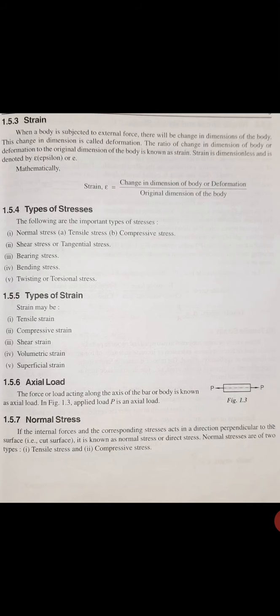Now strain. When the body is subject to external force, there is a change in dimension of the body. This change in dimension is called deformation or elongation. The ratio of change in dimension of the body to the original dimension is known as strain. Strain is dimensionless and is denoted by epsilon.